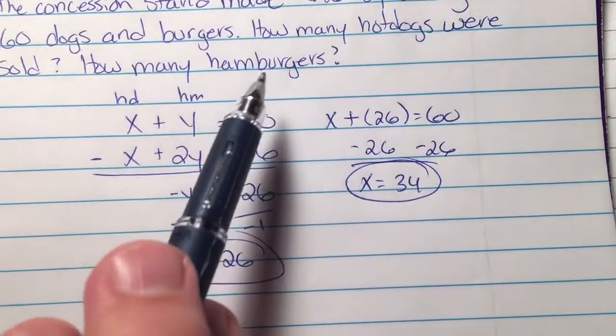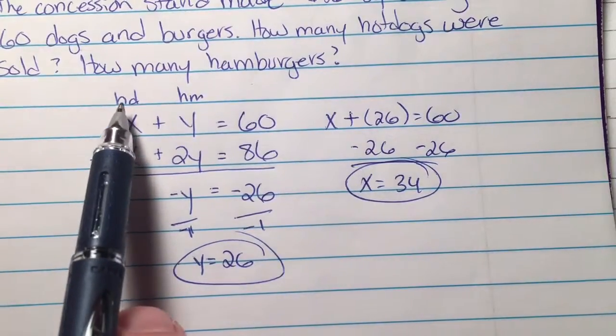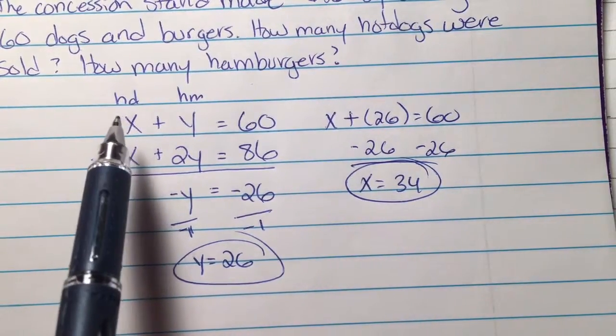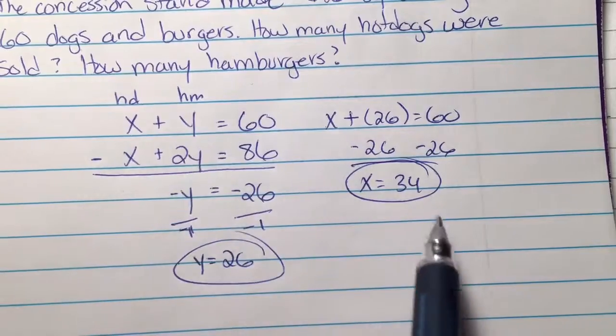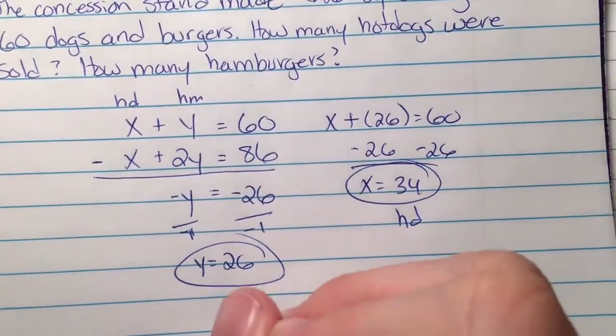Remember, the question said how many hot dogs were sold, how many hamburgers were sold. All you got to do is look right back here. Your hot dogs was X, your hamburgers was Y. So 34 hot dogs sold, 26 hamburgers were sold.